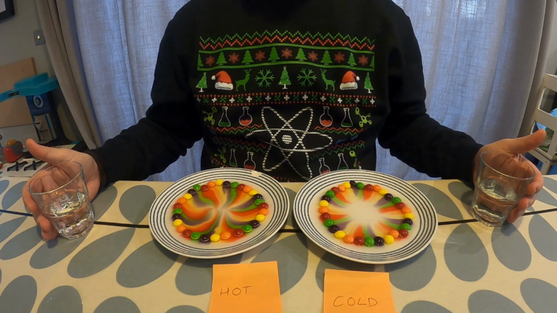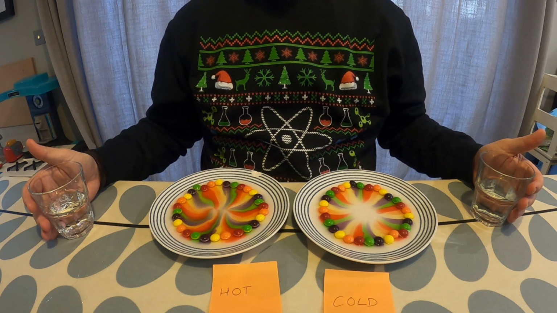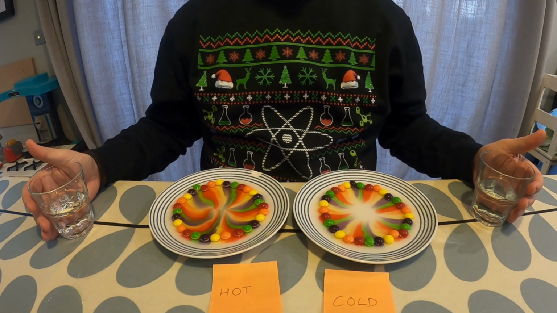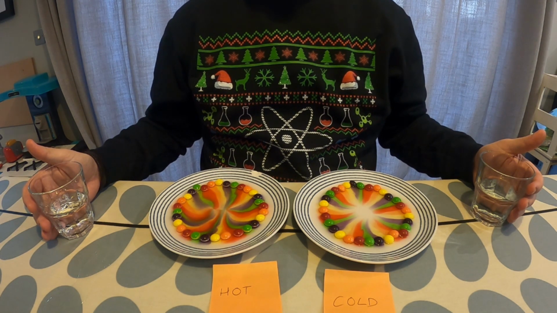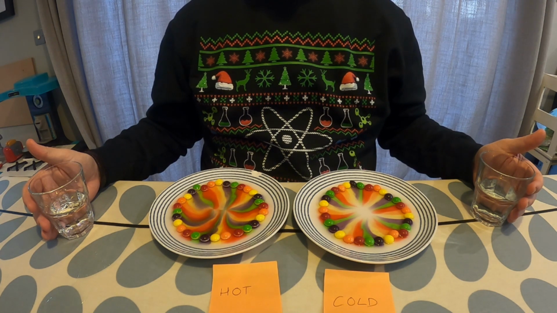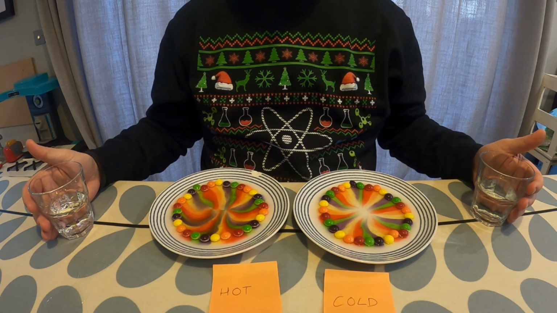The reason we get that rainbow pattern though, rather than all the colours mixing, is because as that coloured sugar is coming off of the Skittles, it is spreading out into the water, going from a concentration of high sugar into an area of less sugar. But all of the sugars are moving at the same time, so the concentrations of sugar coming from each Skittle are the same, and that is why they don't mix. They are all equally balanced, and that's what gives this nice rainbow pattern.